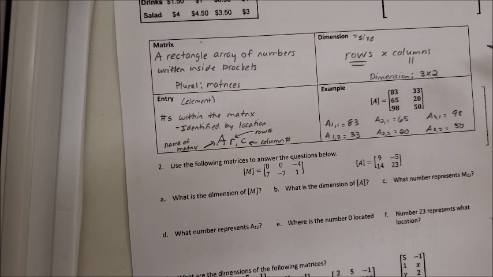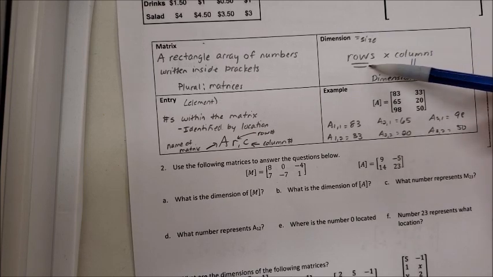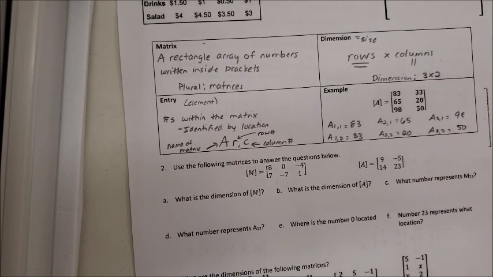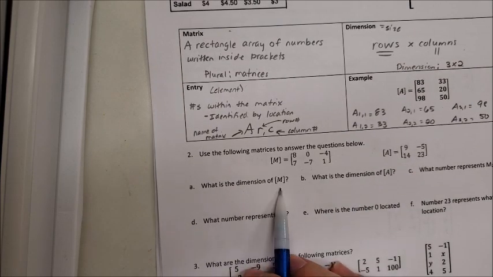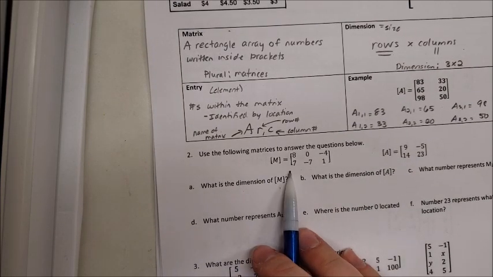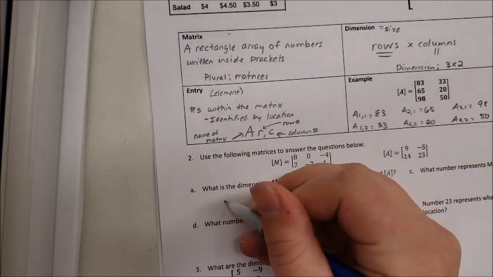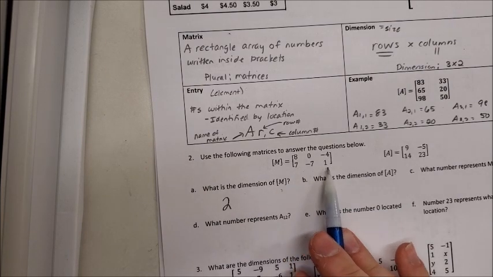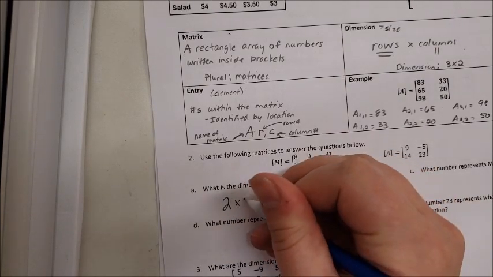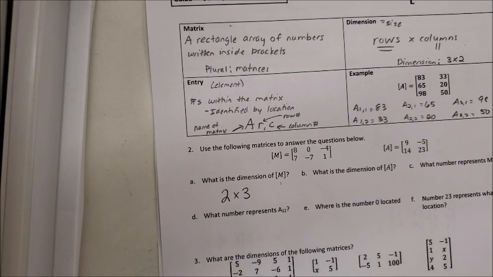If we look up at the chart, we know we're going to find the dimension of the matrix by looking at how many rows there are and then how many columns, and that's how we're going to write it out. So the first one's asking us the dimension of matrix M. I go to matrix M and I see I have 2 rows, so I know I'm going to have a 2 to start. Then I can count 1, 2, 3 columns. That tells me that matrix M is going to have a dimension of 2 by 3.